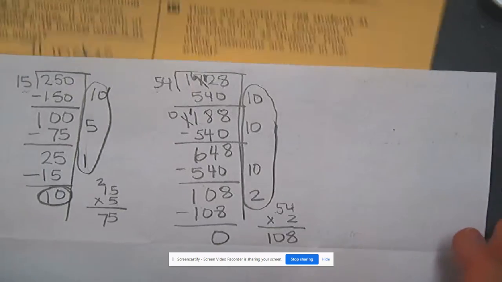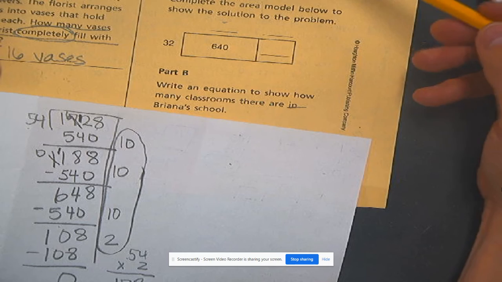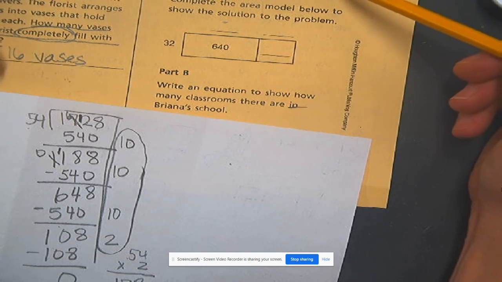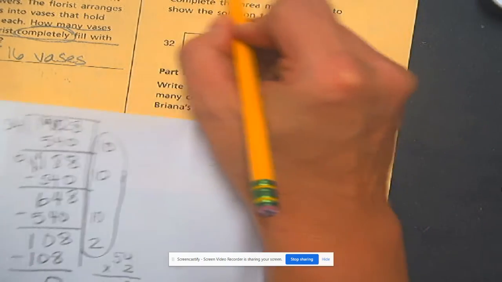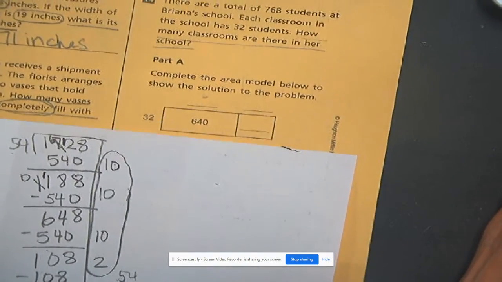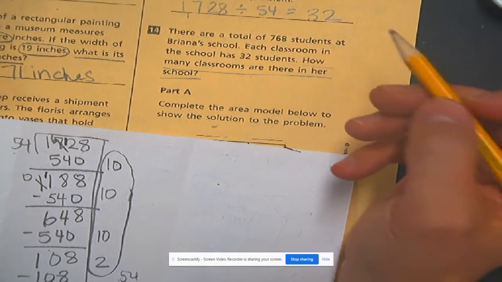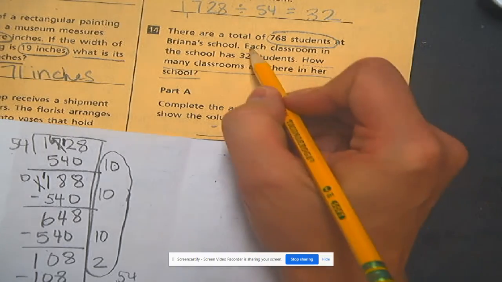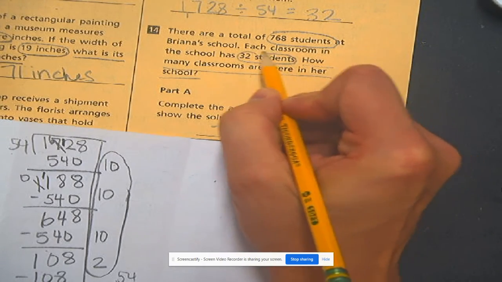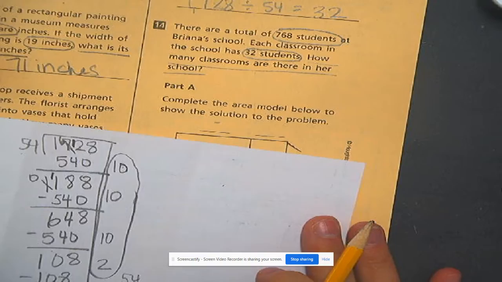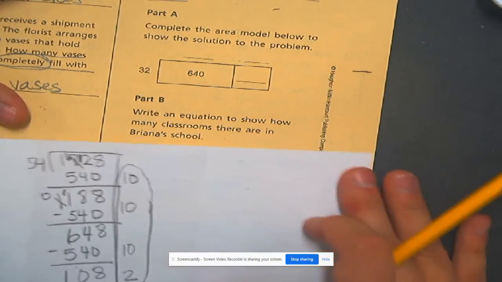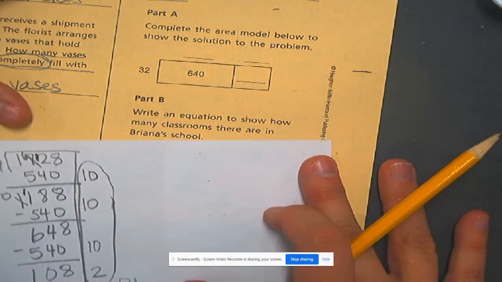Okay. All right, last one. We're doing it. There are a total of 768 students at Brianna School. Each classroom in the school has 32 students. How many classrooms are there in the school? What do I know? 32 students in each class. Good. All right, so right here, I started an area model for you.